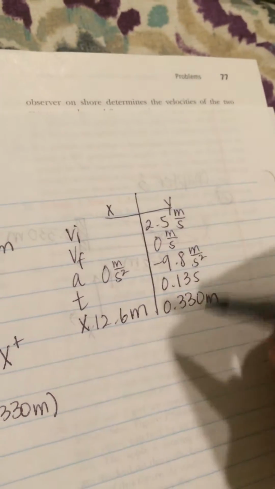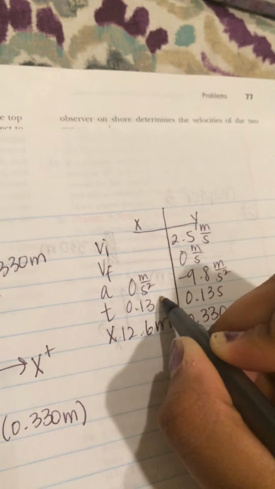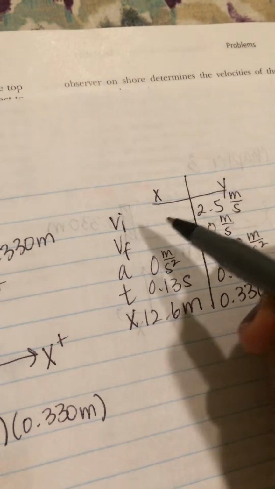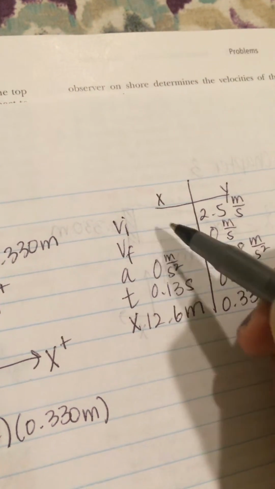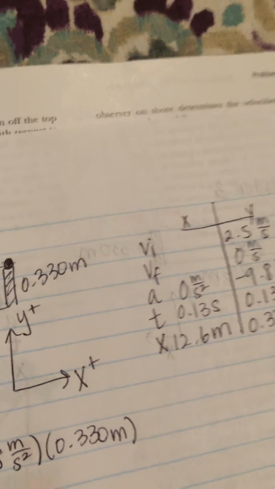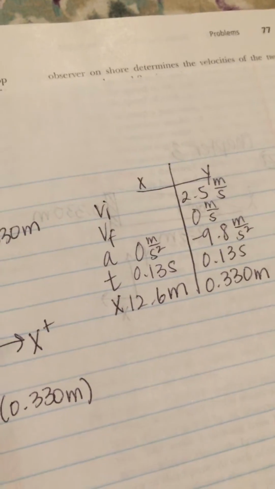And since the time in the Y direction is 0.13 seconds, we know that it's the same in the X direction. And now we have 3 givens in the X direction, so we can solve for the initial velocity over here, which is going to be the same velocity as the final velocity in the X direction, because there's no acceleration, so the velocity stays the same.